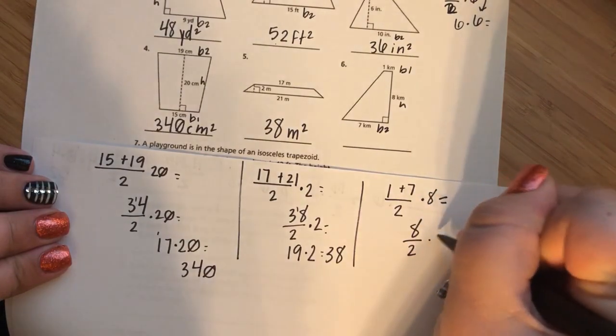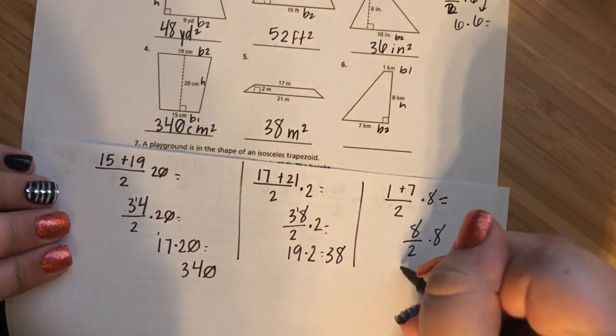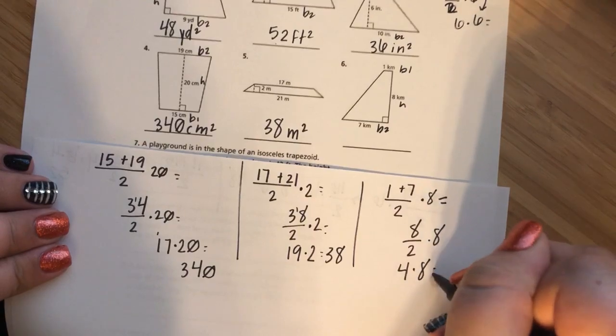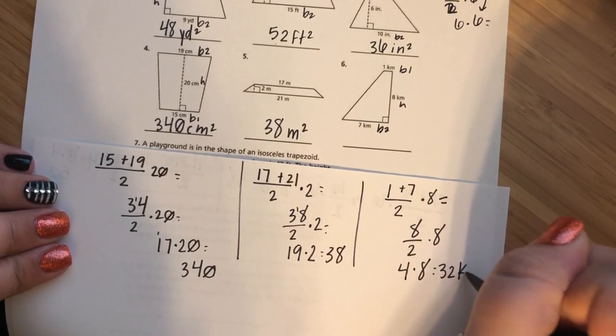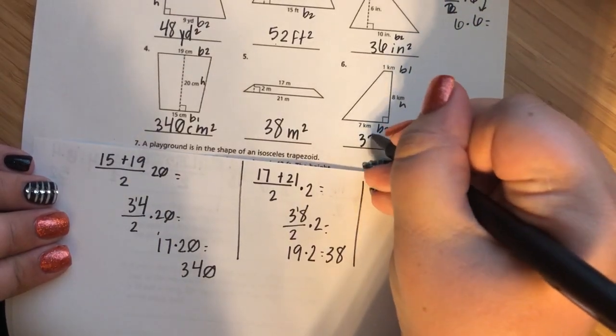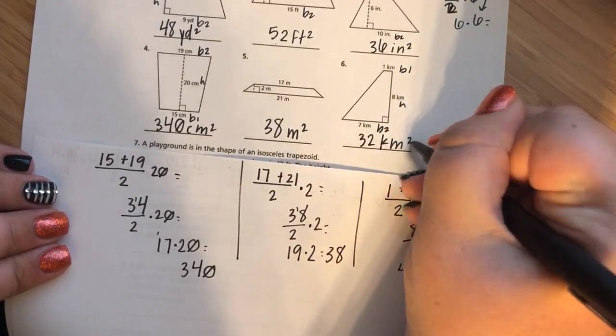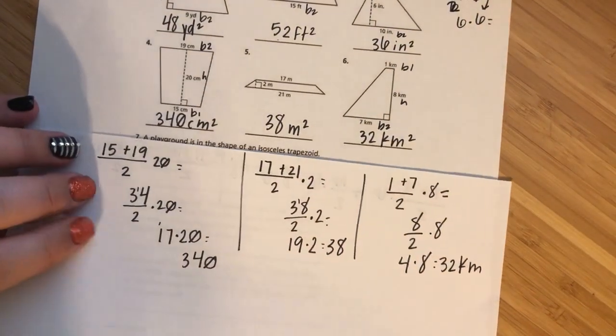So I have 8 divided by 2 multiplied by 8, which is 4 multiplied by 8, and I get an answer of 32 km squared. Now we're down to the word problems.